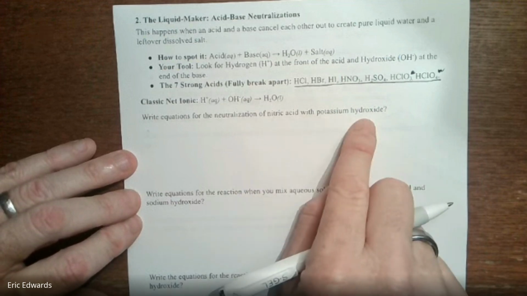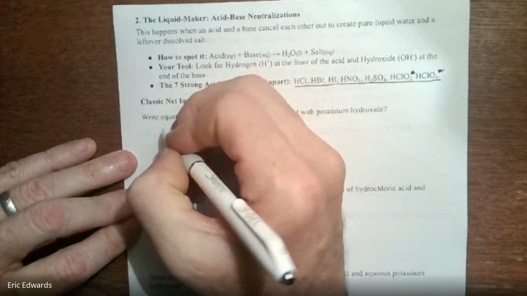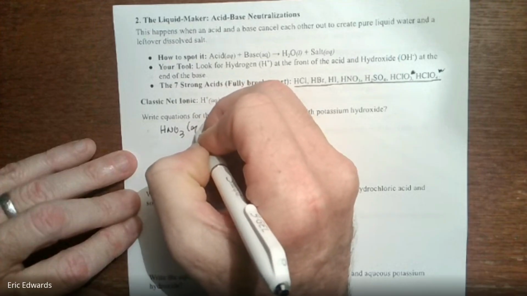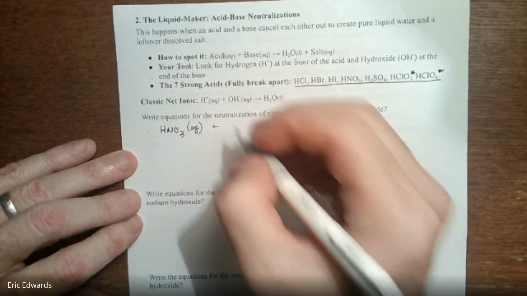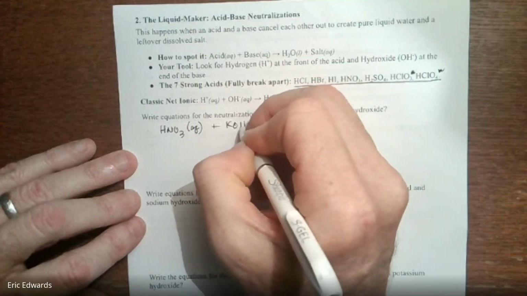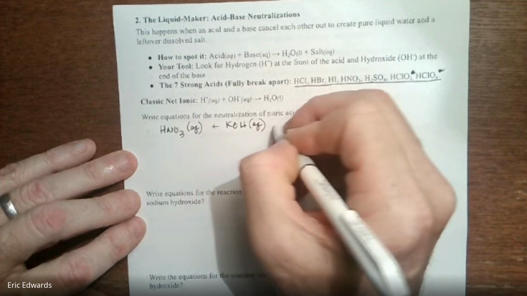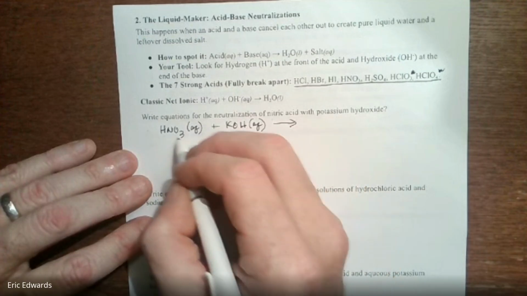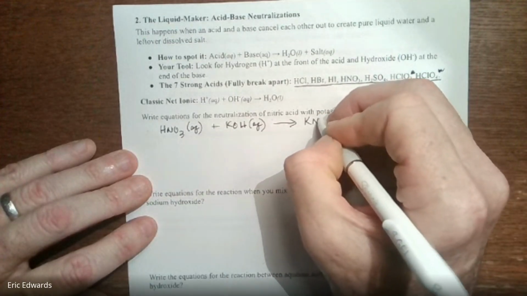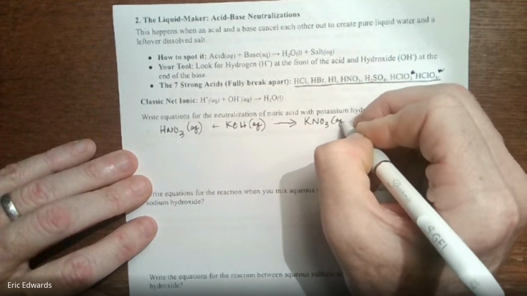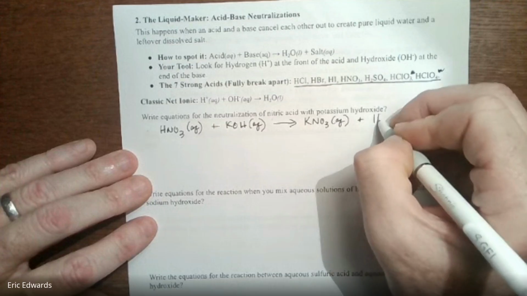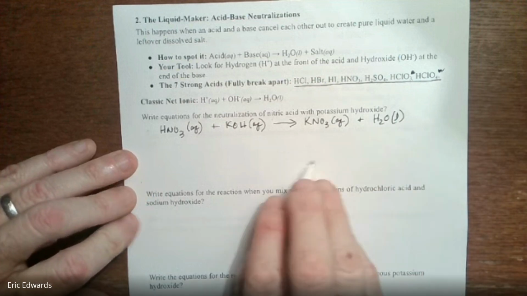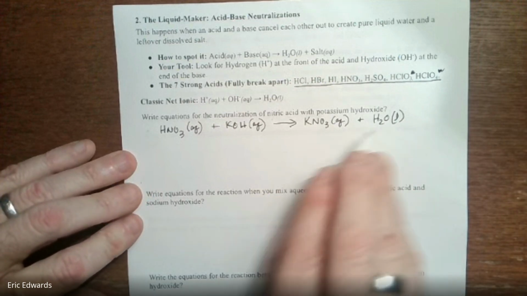So write the equations for nitric acid with potassium hydroxide. Nitric acid is HNO3 aqueous, plus potassium hydroxide, KOH, aqueous. In this case it is a double replacement reaction, which is going to give me KNO3 aqueous plus H2O, and that's going to be my liquid that's created. So that's the liquid.